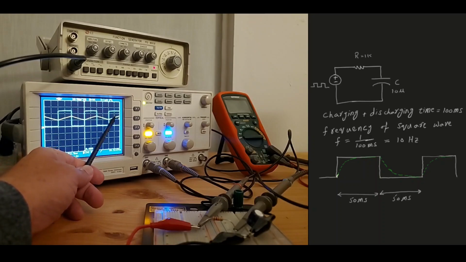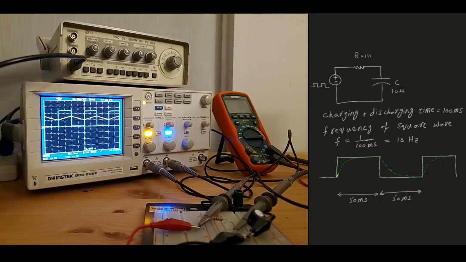And then the function generator goes back to 5 volts again. So the output of the function generator is changing so rapidly that the capacitor does not have enough time to either charge completely or discharge completely. So it is kind of staying in between the two extremes, the maximum and the minimum.